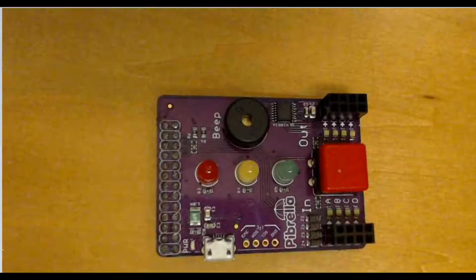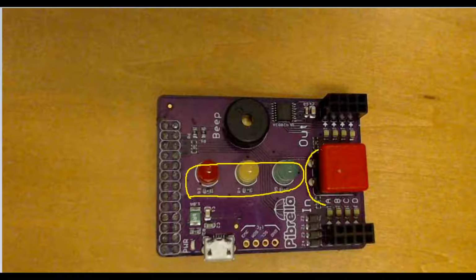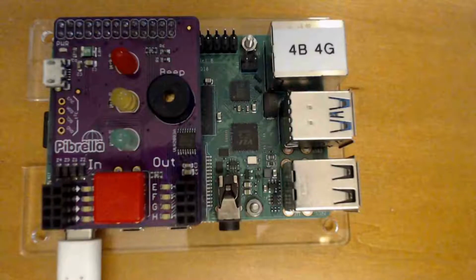This is the Pibrella. I will be working on the 3 LEDs, the button, and the buzzer. This is the image of a Pibrella mounted on a Raspberry Pi.